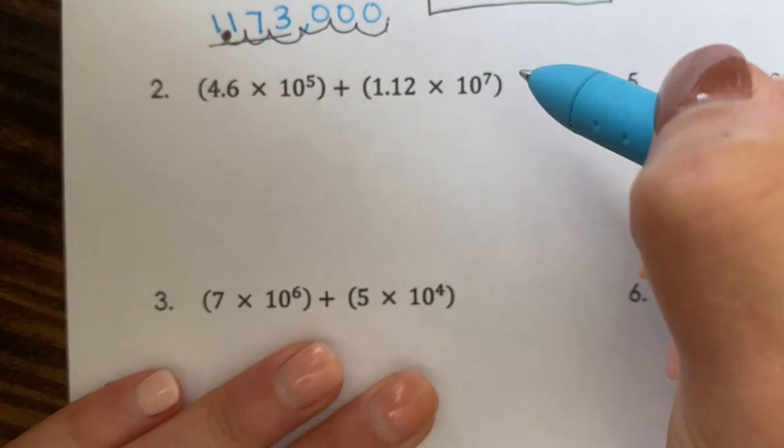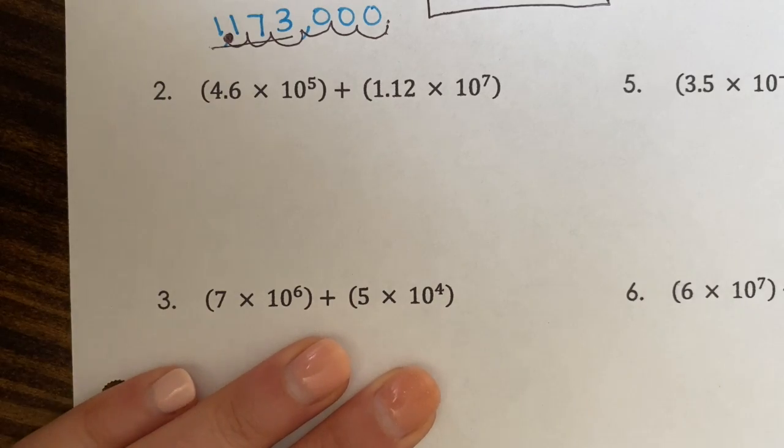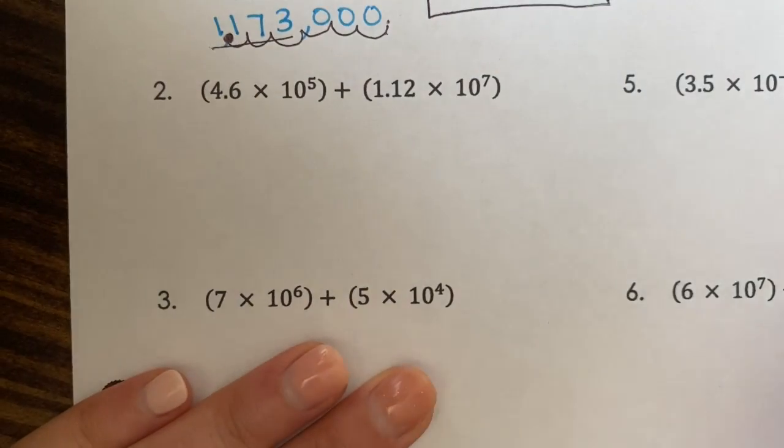All right, so hopefully that was enough time. If not, you go ahead and continue pausing.